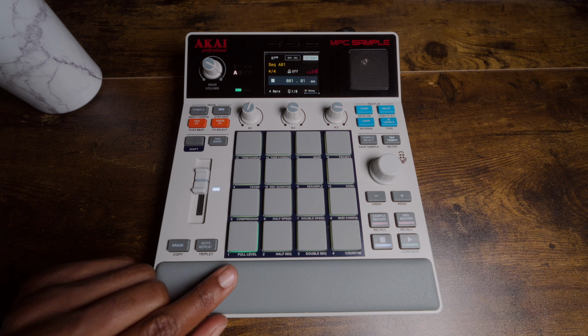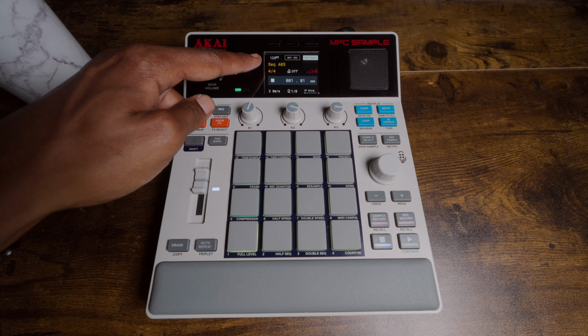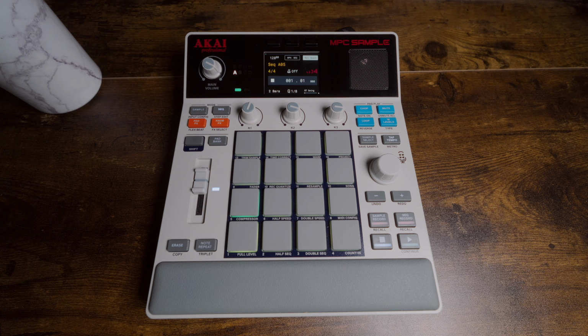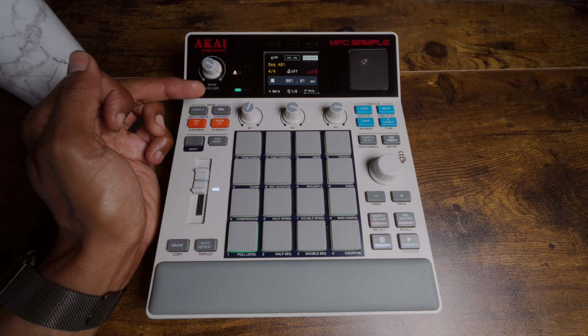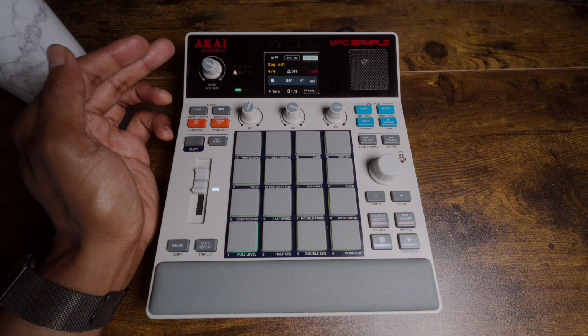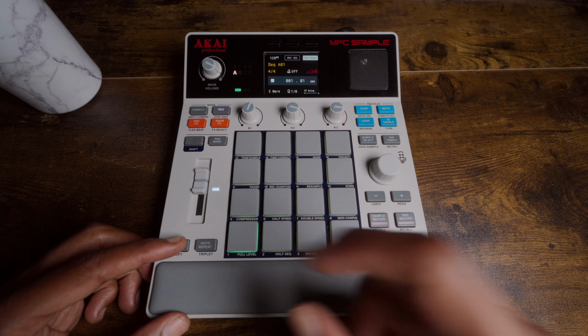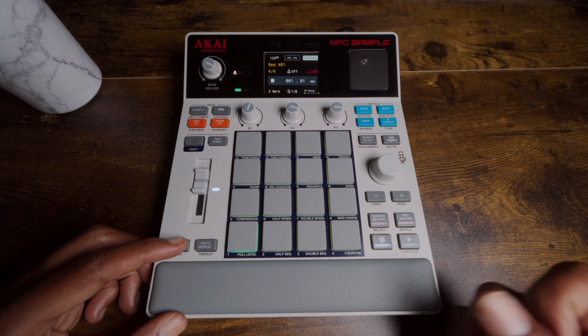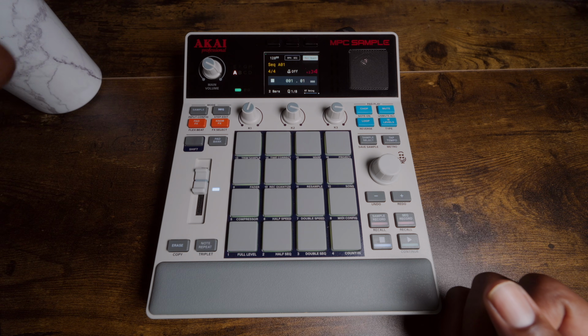Notice when I hit this pad, it says 87 BPM, but when I hit this pad, it jumps up to 128 BPM. Well, that's because by default, MXS2 suggests that this drum kit should be at 87 BPM. That doesn't mean you have to do it. Once again, delete it. Just hold the erase button and hit pad number 1 to clear it. So now we have a default tempo of 128.